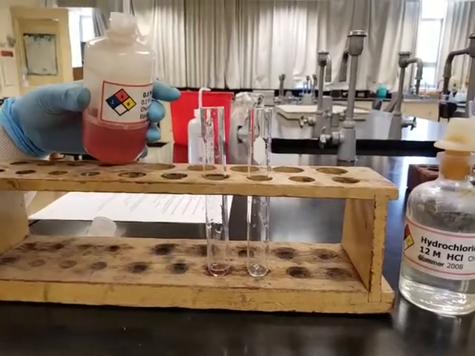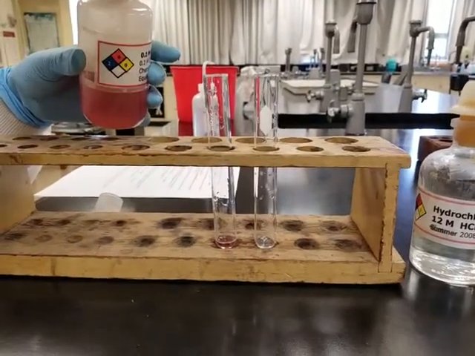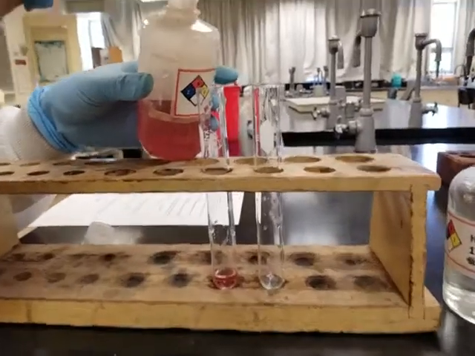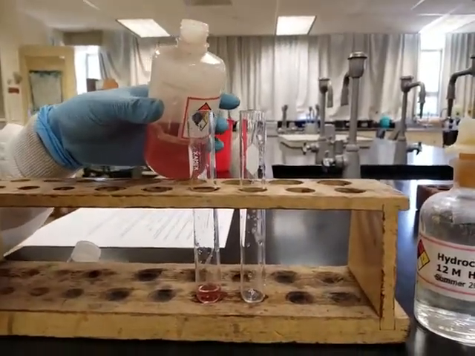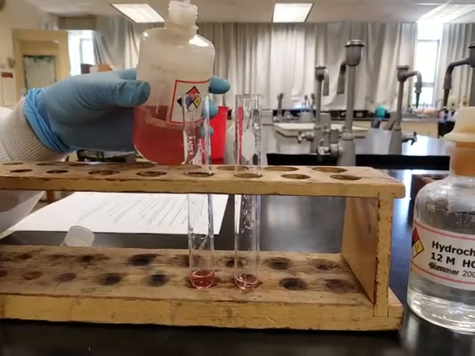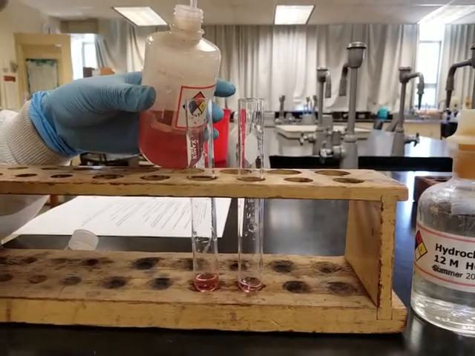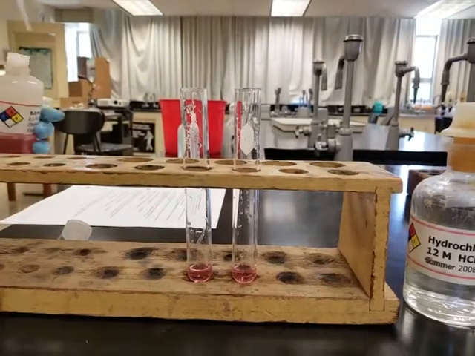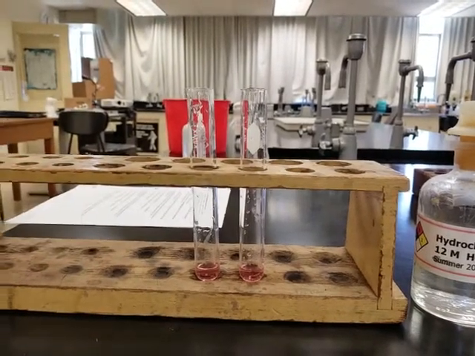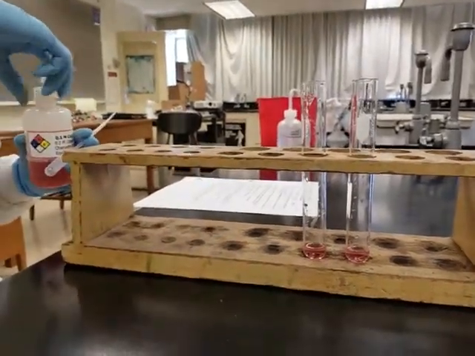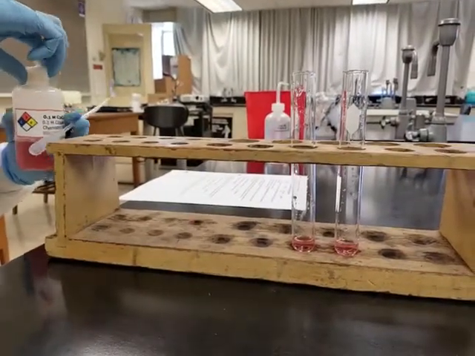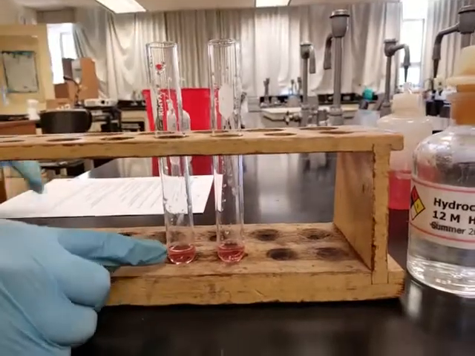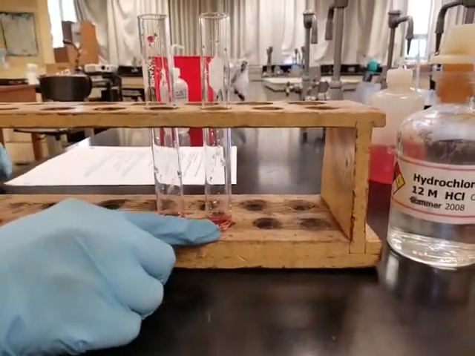So 1 mil, 2 mils in the first test tube, and then 1 mil, 2 mils into the second test tube. It also mentions that the first test tube is a control for color comparison. So we're not going to do anything to the first test tube. We're going to do everything to the second test tube.